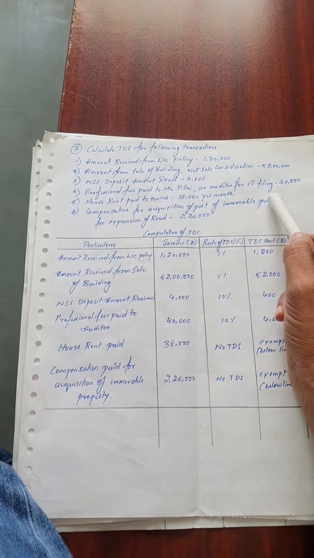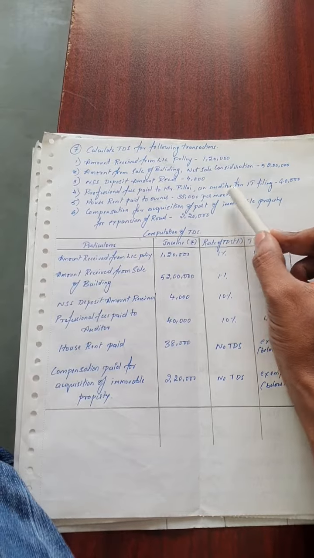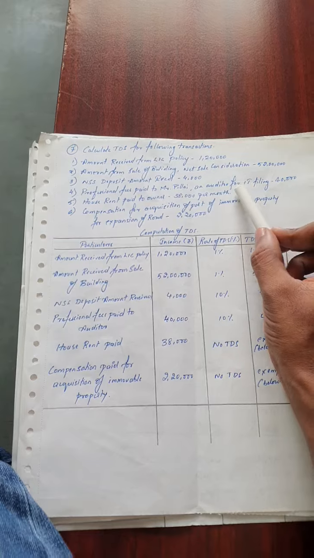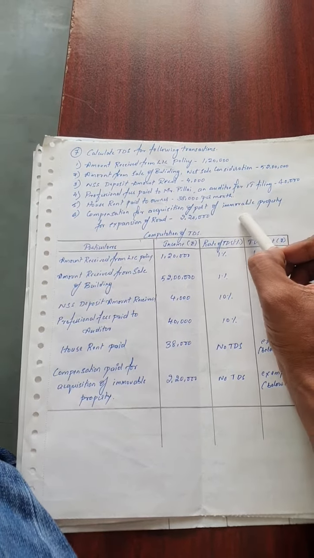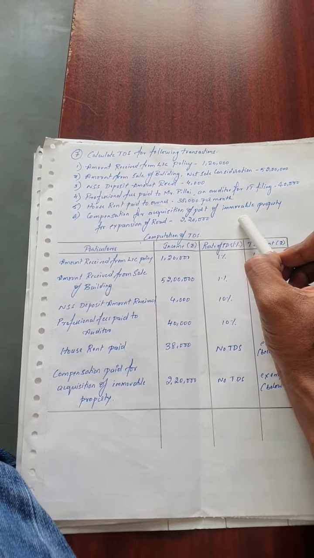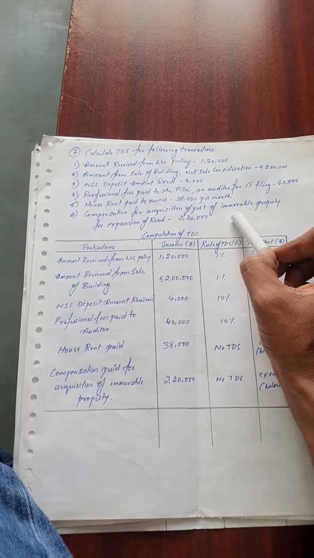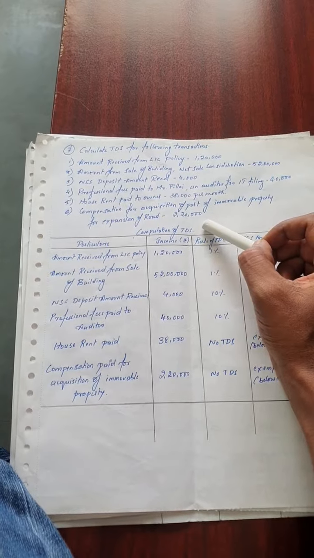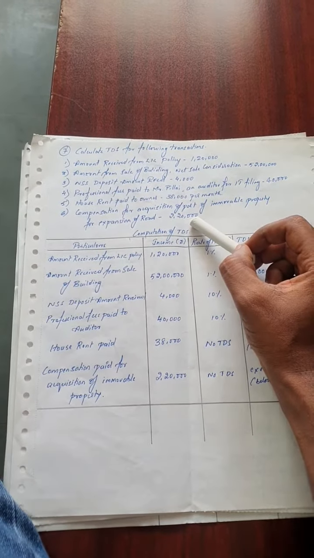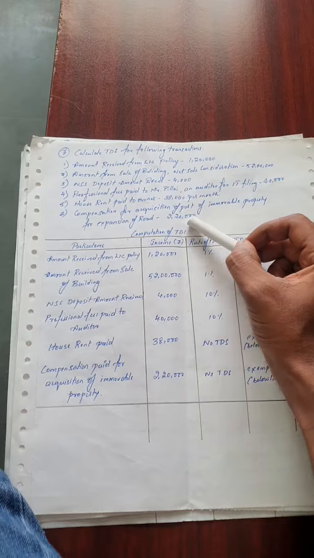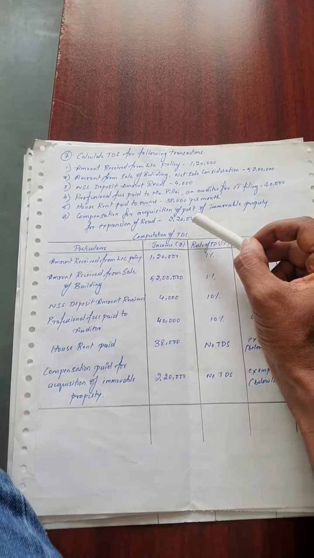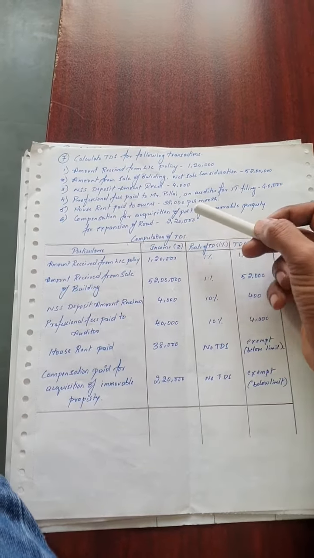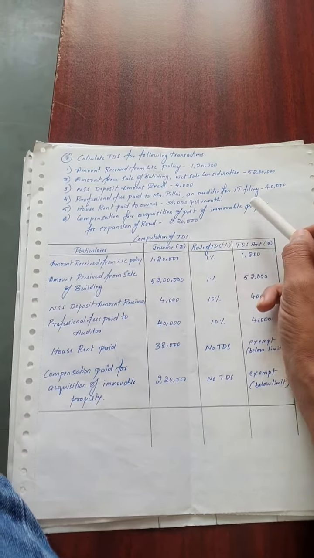Then again fifth point, house rent paid to the owner is 38,000 per month. Now since the monthly rent is not in excess of 50,000, there will be no TDS applicable and it will be exempted from TDS. Now last point they have given: compensation for acquisition of part of immovable property for expansion of road. Now in case of compensation, if the compensation amount exceeds 2,50,000 rupees, then only it will be subjected to TDS. Now since it is lesser than 2,50,000 rupees, it is only 2,20,000 rupees, so no TDS would be applicable on the same, it will be exempted from tax.